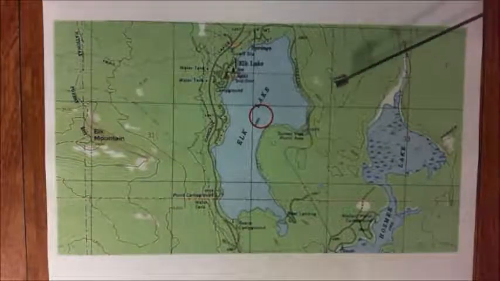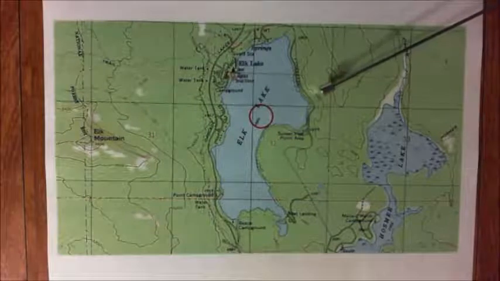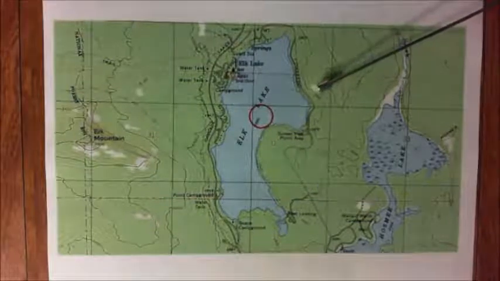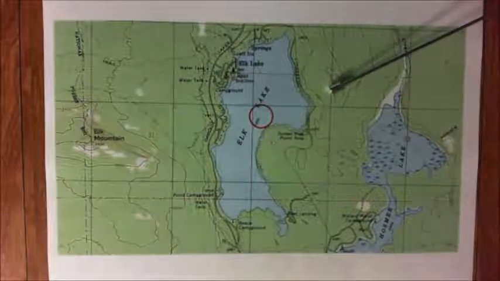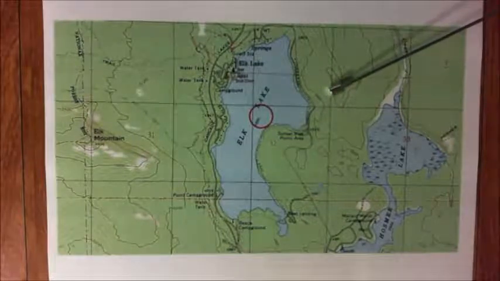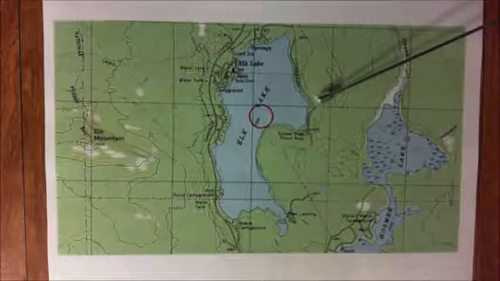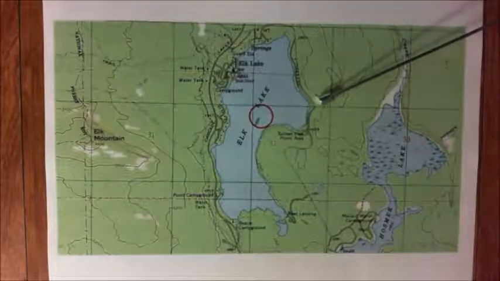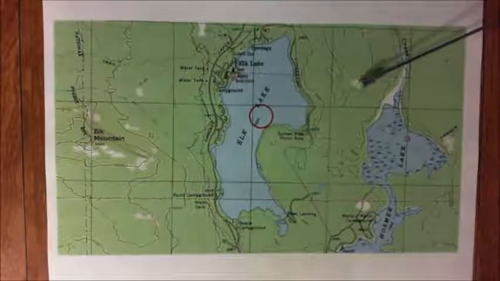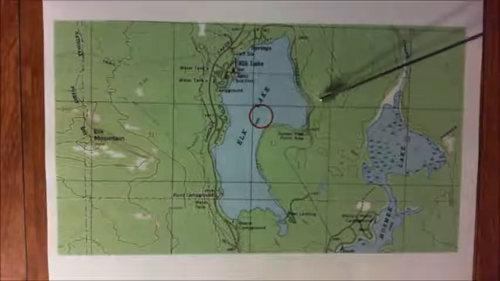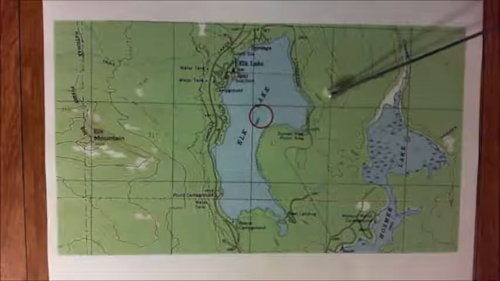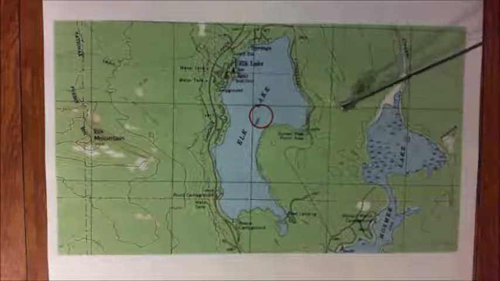So you have 5,000, and then unmarked 1, 2, 3, 4, and then the 5th one is the next index contour line. So this is 5,000 feet, I presume, and this is 5,200 feet. So you can do the math to find out what each contour line in between is.